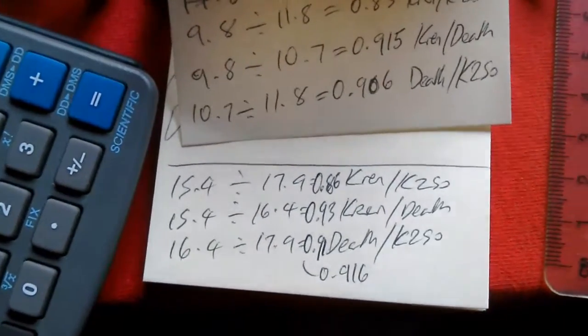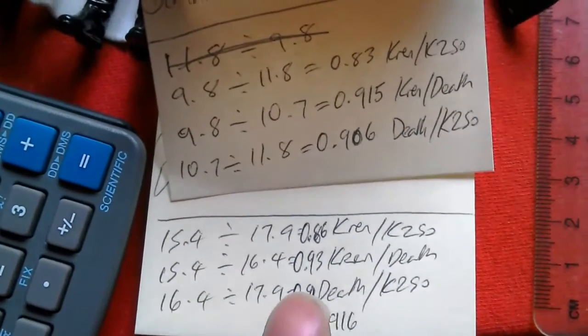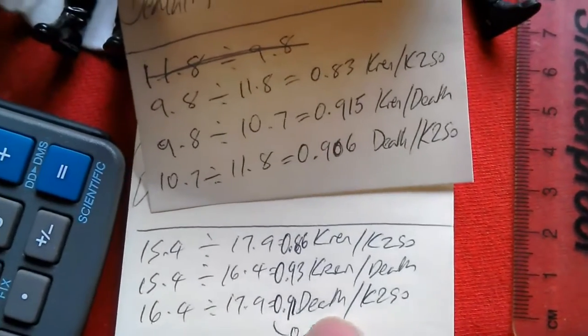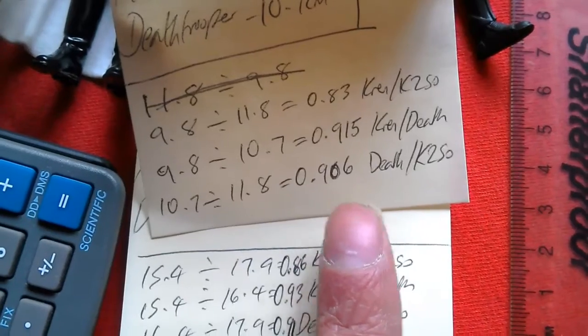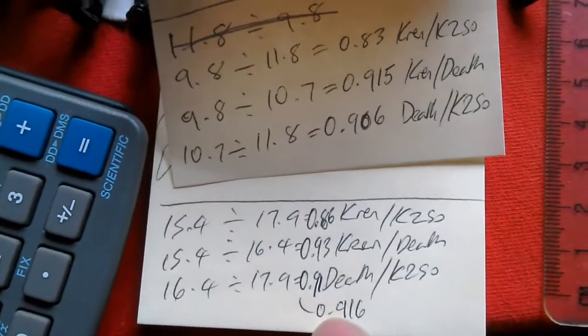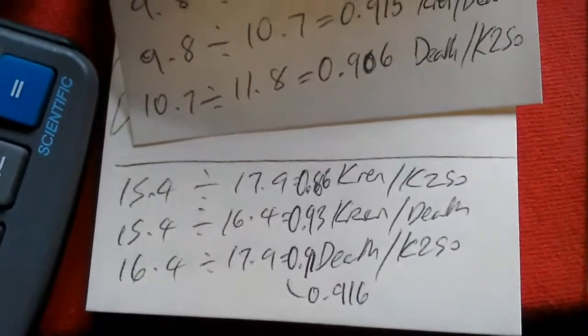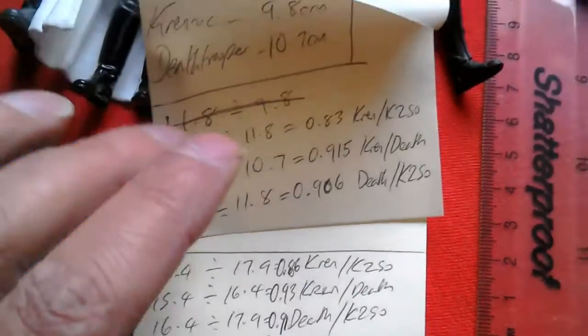Again, pretty close. I mean, not like with the Chewbacca and C-3PO, but still pretty close. And then with the Deathtrooper and K-2SO, you get the results of 0.906 in the 3.75 scale and 0.916 in the 6-inch Black Series. So they're quite close results.